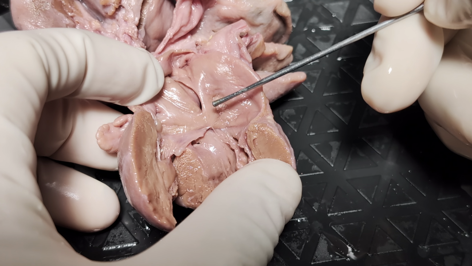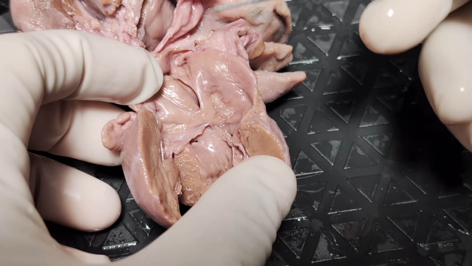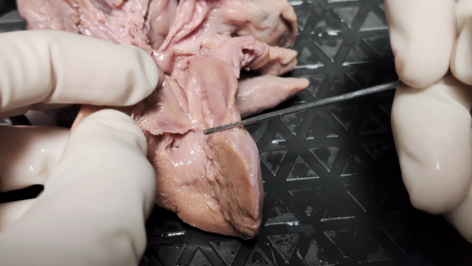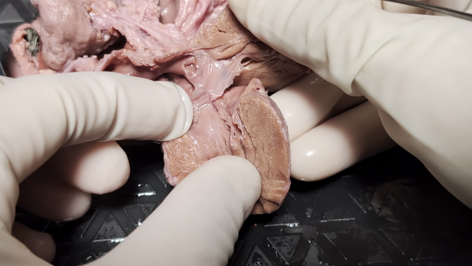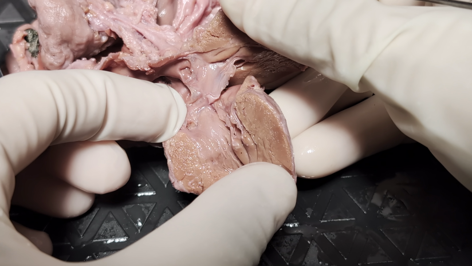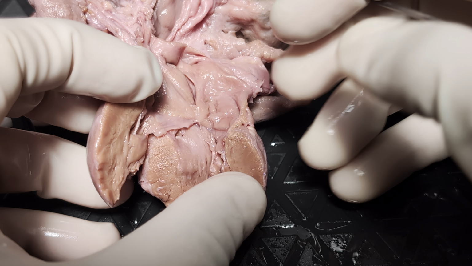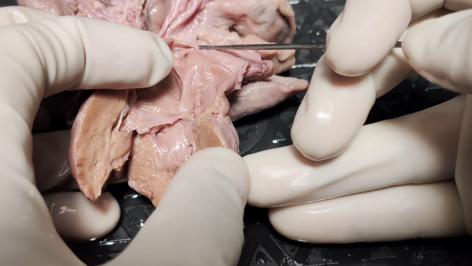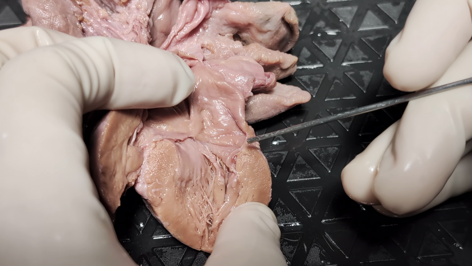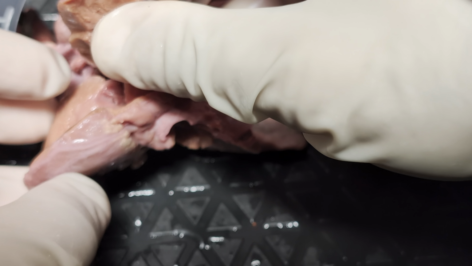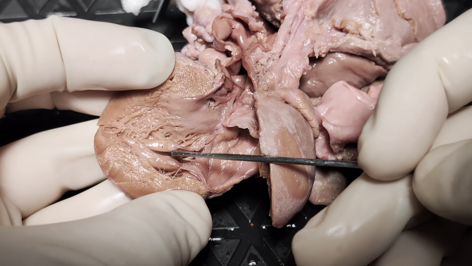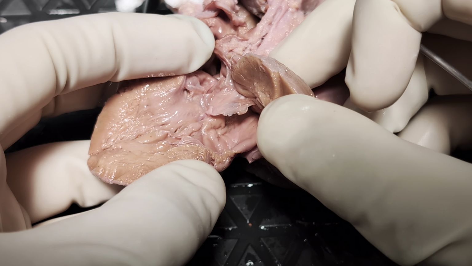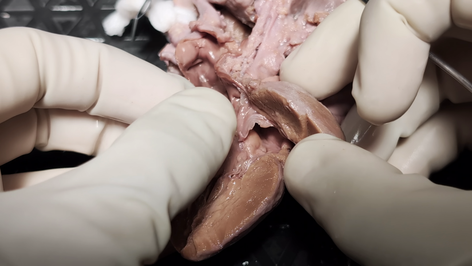We then find that the left atrioventricular junction is guarded by a 2-leaflet atrioventricular valve, and that this valve has no direct septal connections, consistent with a morphologic mitral valve. So here's the anterior leaflet, and then here's the posterior leaflet of the mitral valve. This ventricle itself has fine crisscross trabeculations consistent with a morphologic left ventricle.